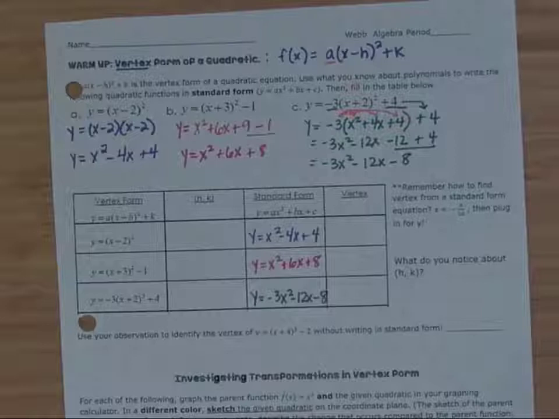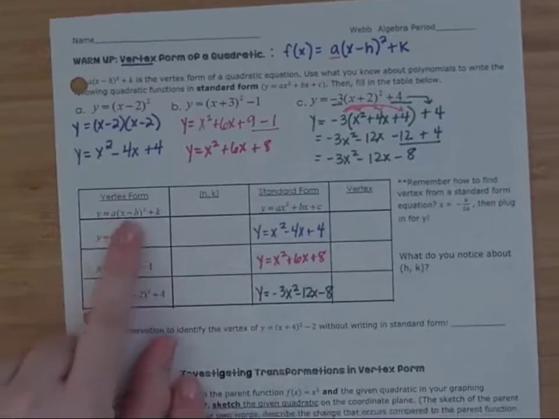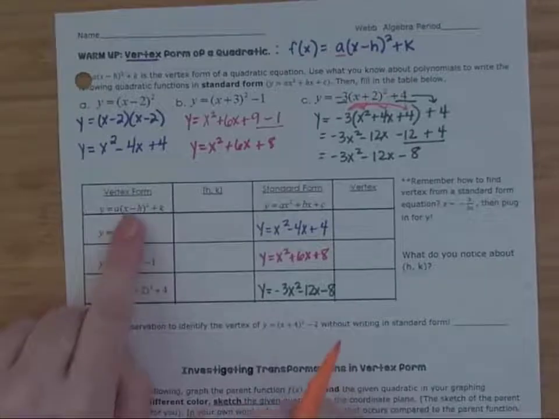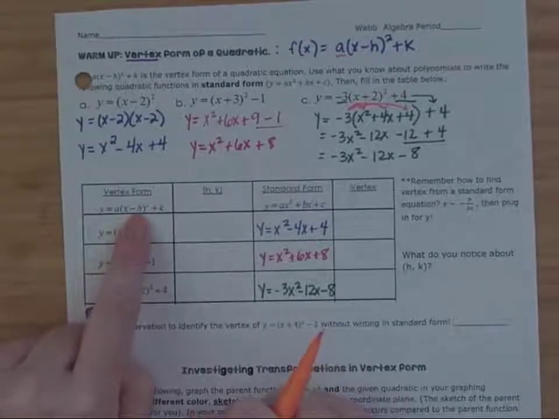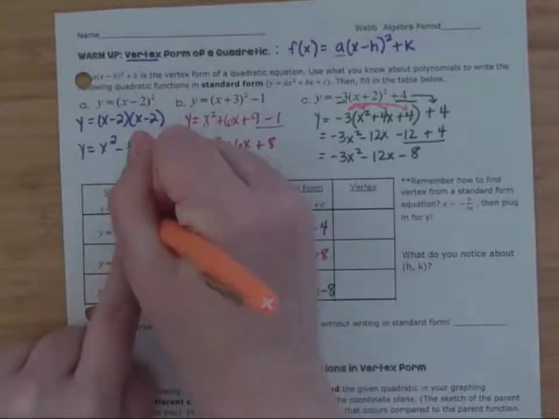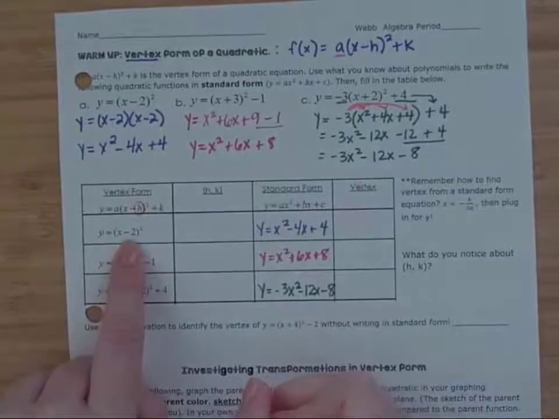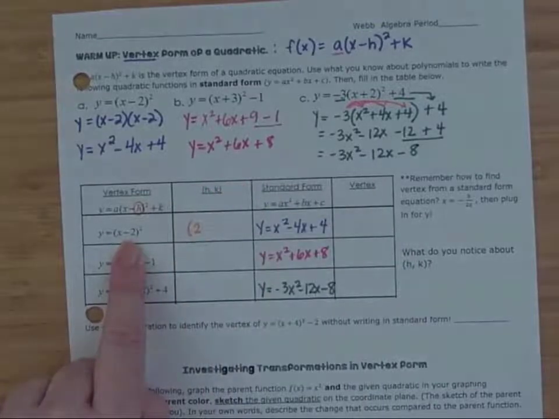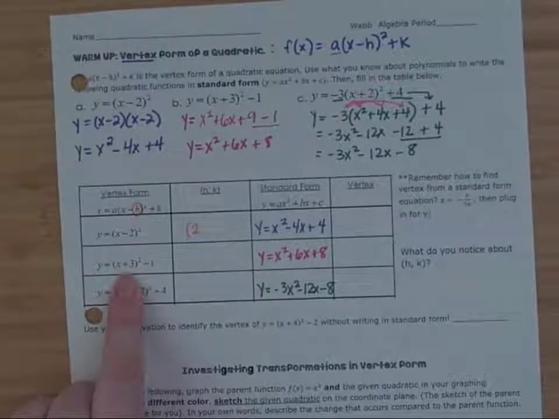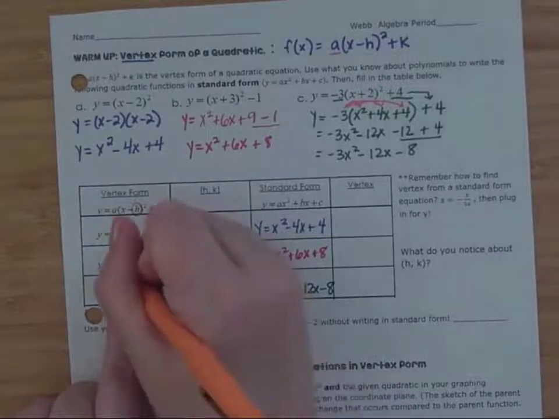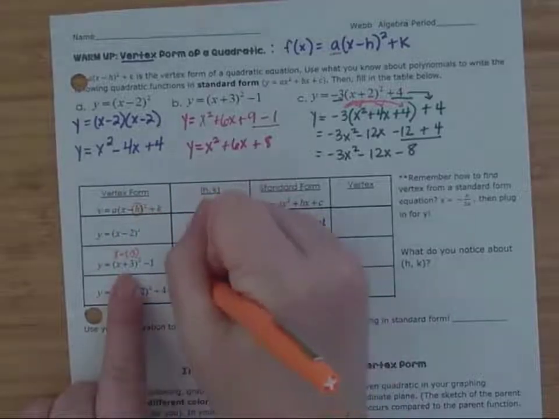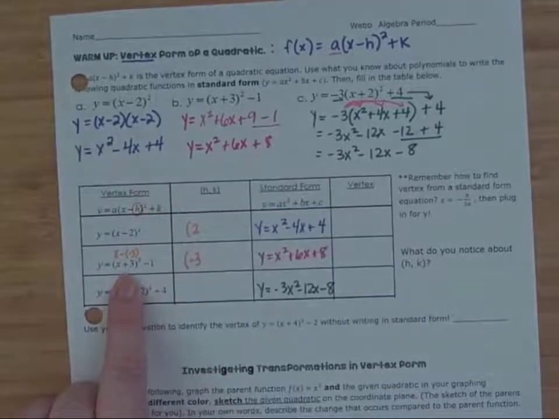So the question is, what are h and k? In vertex form, it says x minus h. So if this says x minus 2, then the value of h is 2. If this says x plus 3, then what do we know about the value of h? It would have to be x minus negative 3. So my value of h is negative 3.